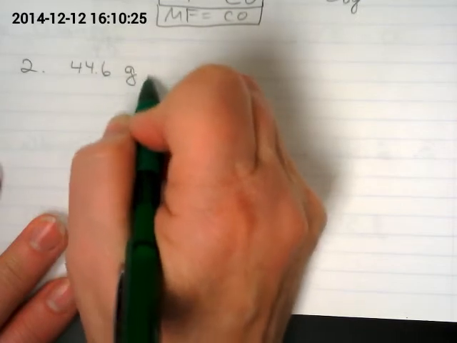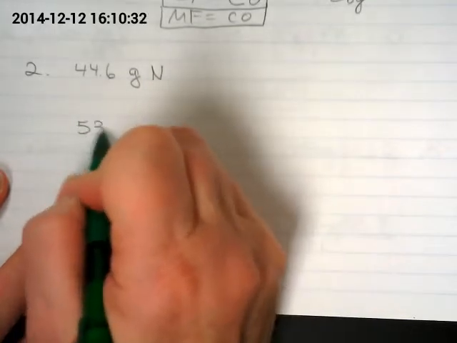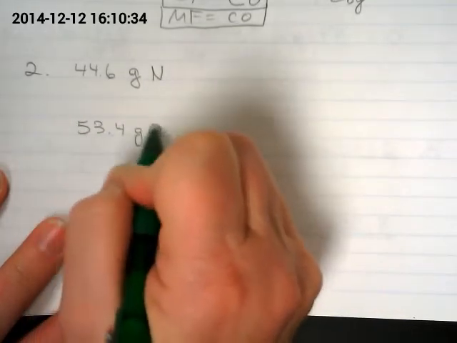Problem number 2 is done the same way. This time you have 44.6% nitrogen, and we're going to change that to grams of nitrogen. Once again, we're not worried about diatomics. 53.4% oxygen is going to be changed into grams of oxygen.